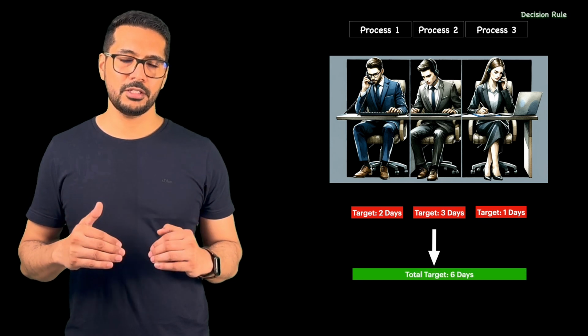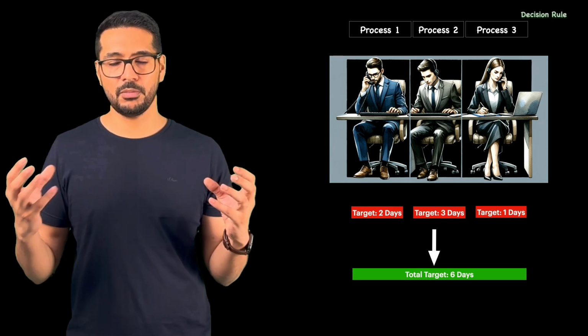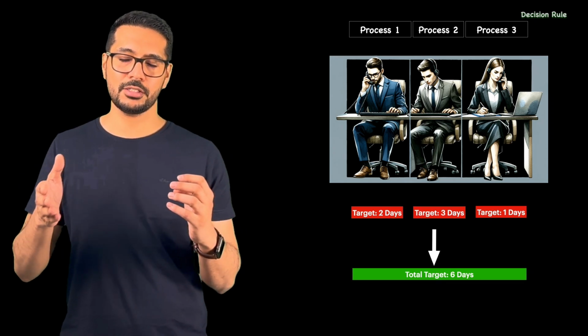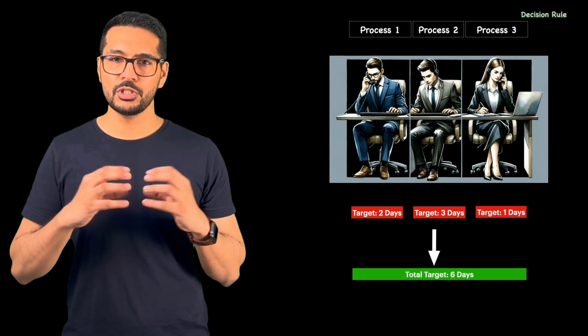But in case the target given by the top management is not separated by process but is one for the team, imagine instead of individual targets there is a target of 6 days in total, then process number 1, 2 or 3 will know, okay, it's not my individual goal, we have to achieve the whole target of 6 days.